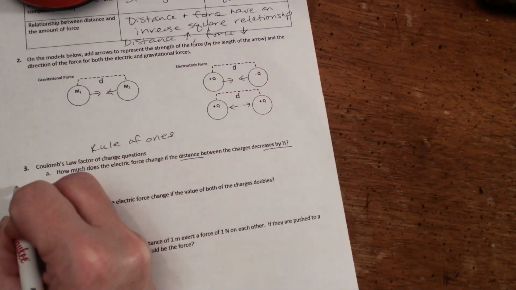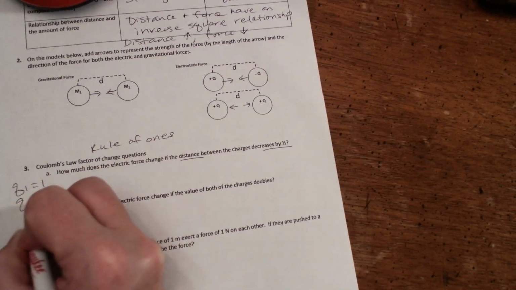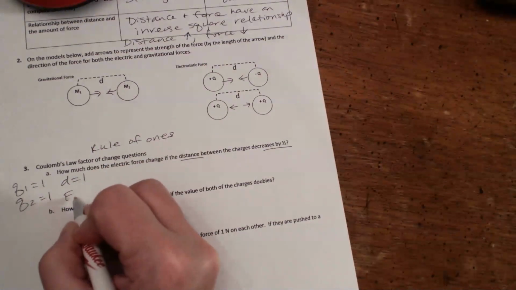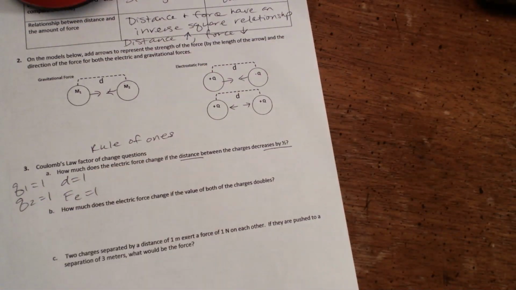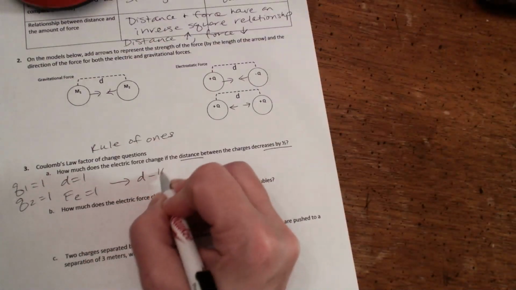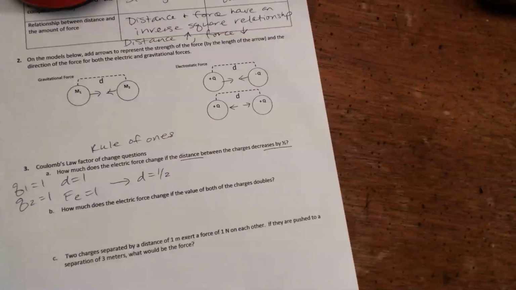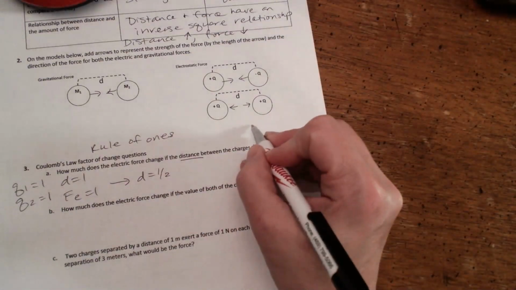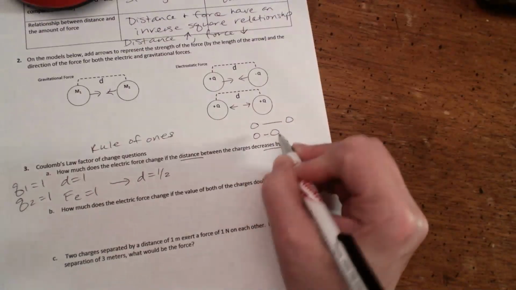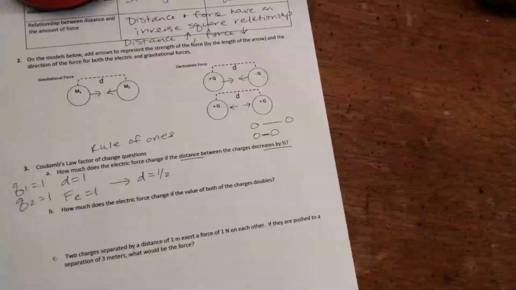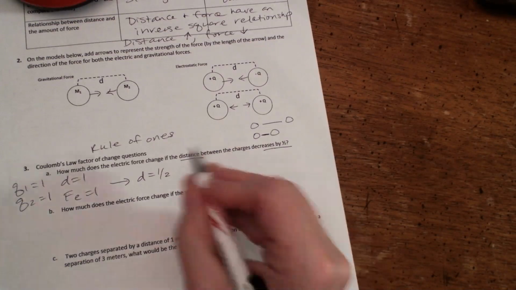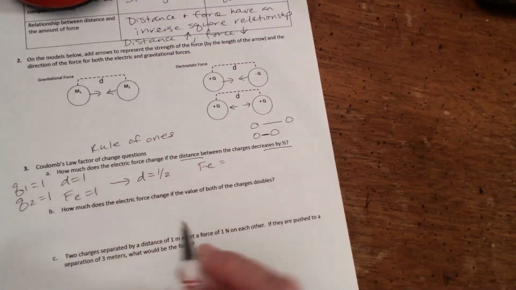So let's say everything's equal to 1. So both my charges equal 1, my distance equals 1. That means my force equals 1. Now I'm going to cut my distance in half. So my two charges, maybe they were this far apart, and now they're this far apart. That's a little less than half, but I think you get what I mean. So I'm going to put those into the same equation.